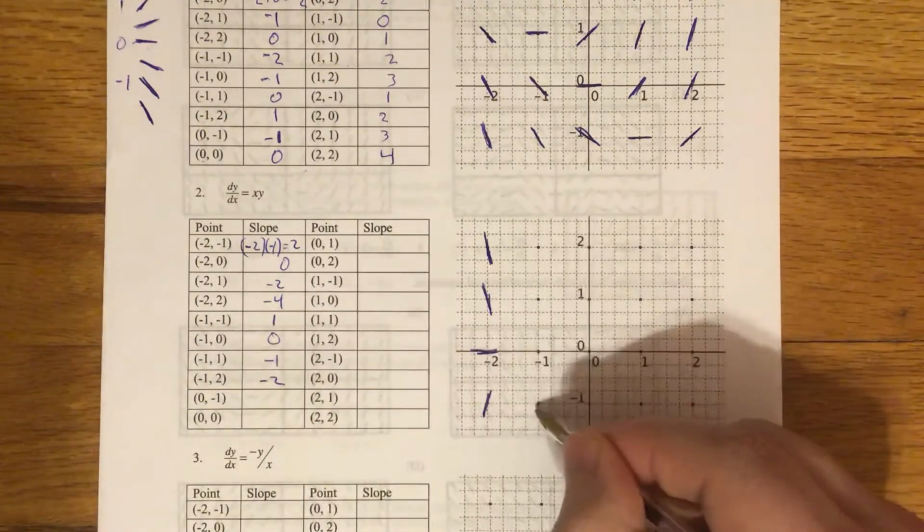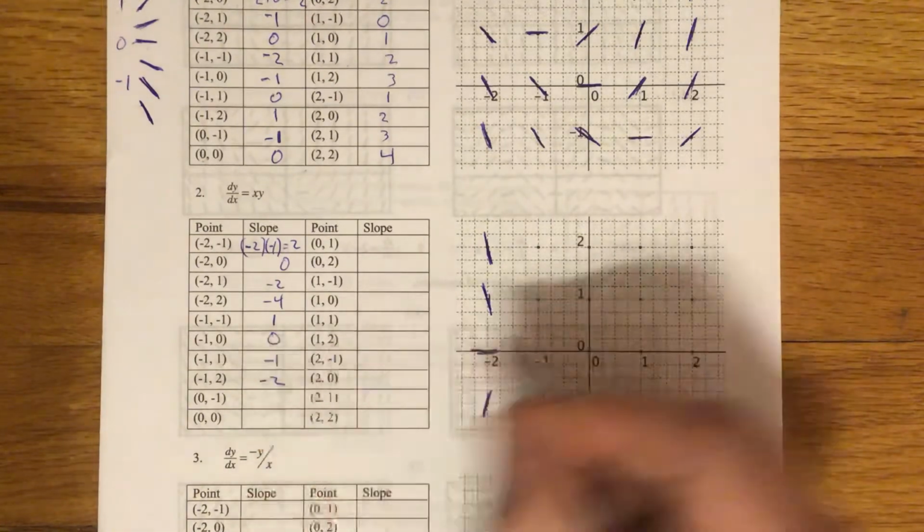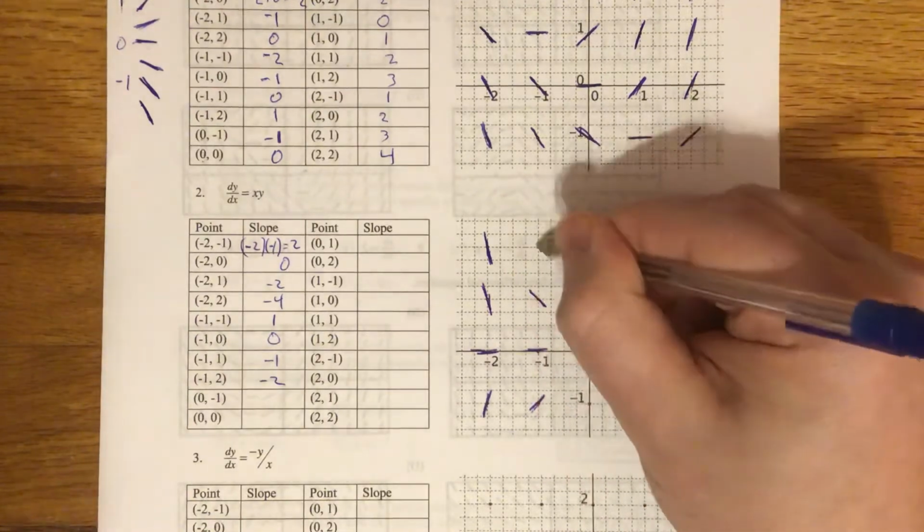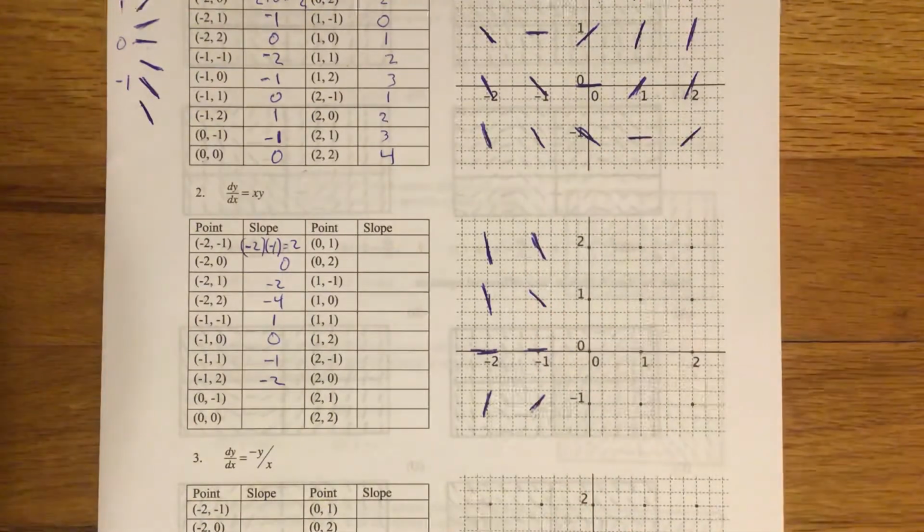-1, -1 is 1. Once again, I get 0. Then I get -1. Then I get -2. And you would continue doing this.